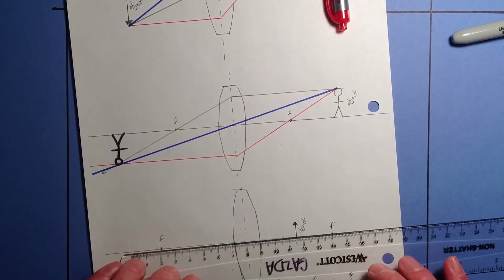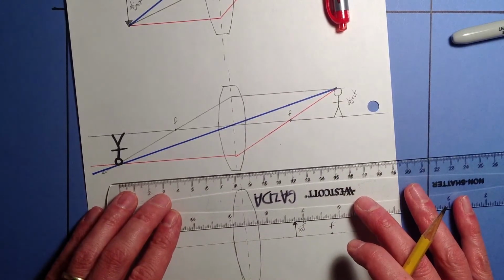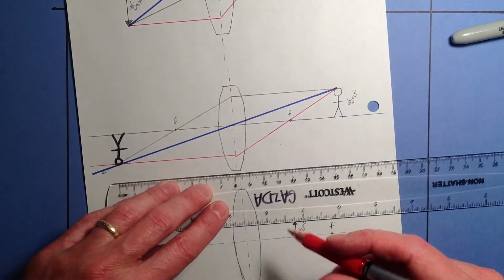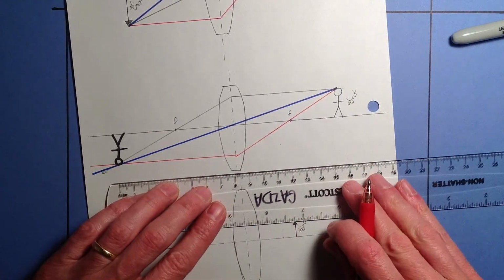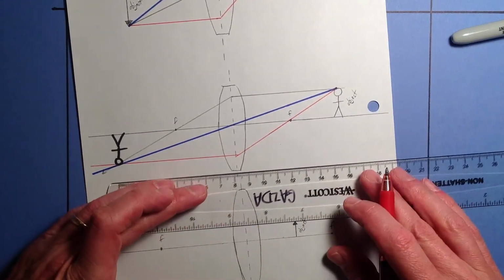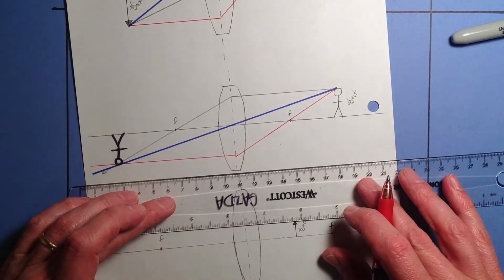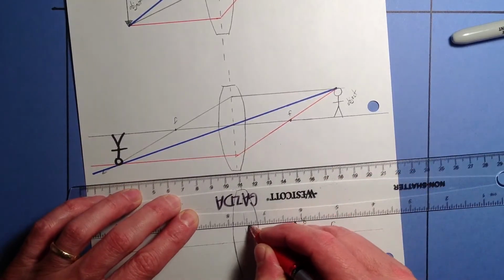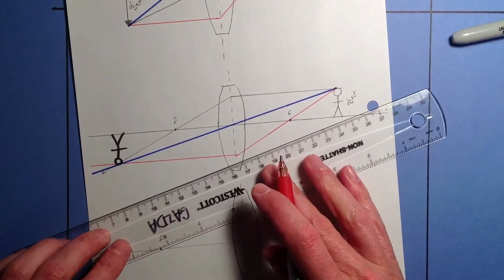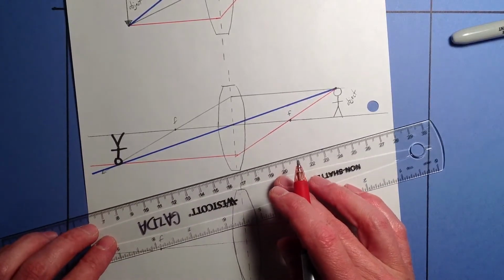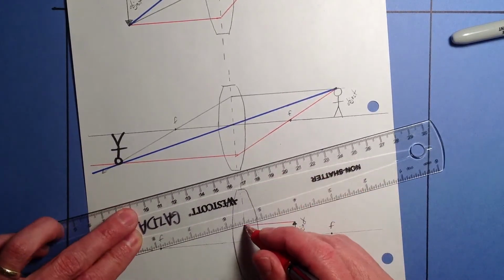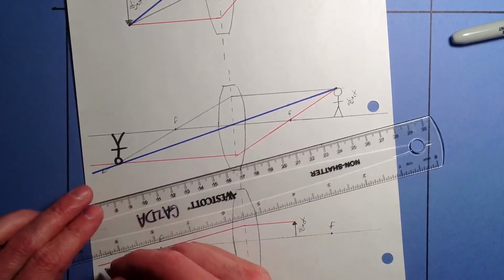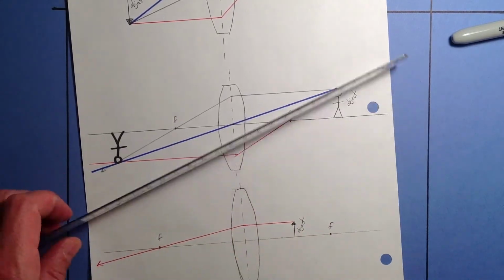Now, let's do this one first. Do parallel. Go like this, and go through the focal point. Okay, going this way. And then let's do through the center point.